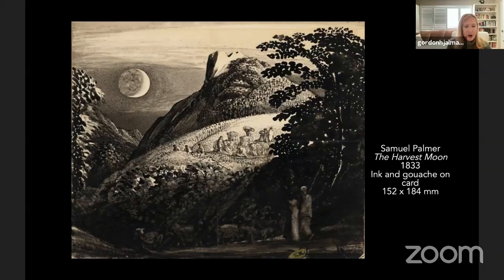But he creates a more mystical, spiritual dance. It's almost, these figures are wraith-like. They almost look like ghosts dancing in the field with this low moon that hovers over them. And then we have these figures here that kind of wait and watch.